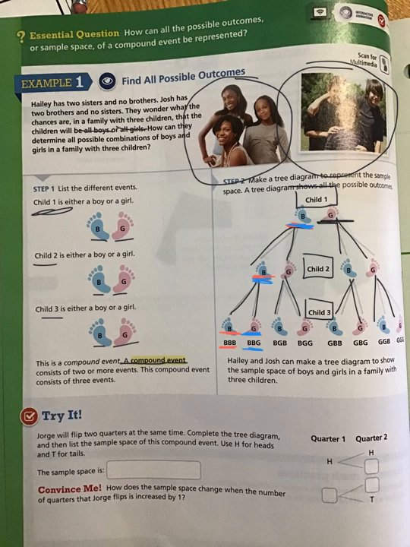Next one, I have to get to this one right here. So I could have a boy first child, a girl second child, and a boy with the third child. Then I could have a boy, a girl, and a girl. So there's that possibility. Now all of these outcomes on the bottom here on the left side, all of these start off with having a boy first. Now let's do it with a girl.